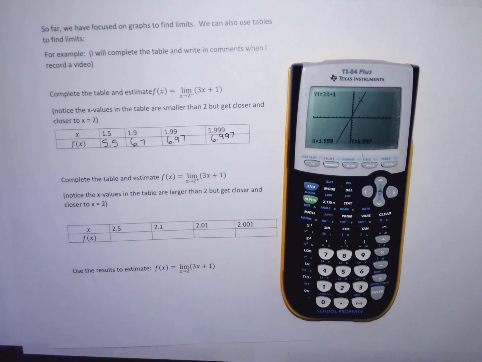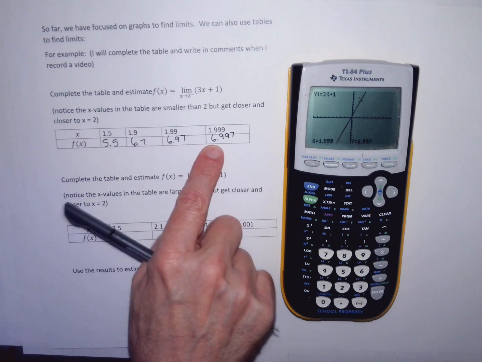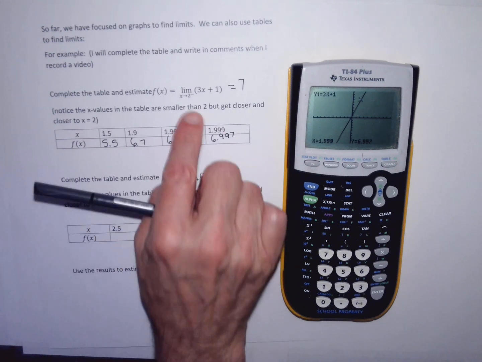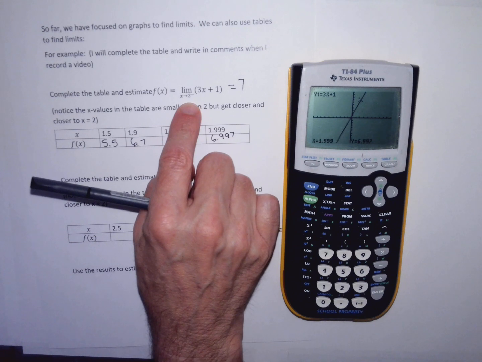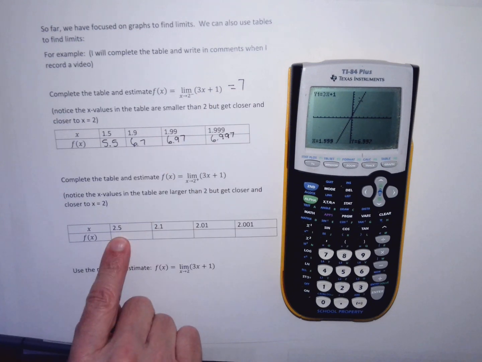I feel good about what this left-hand limit is. Each one of these numbers is less than 7, but they're getting progressively closer to 7. I believe that the limit as x approaches 2 with numbers less than 2 of the function 3x plus 1 is 7. Let me fill out this table for the right-hand limit now.